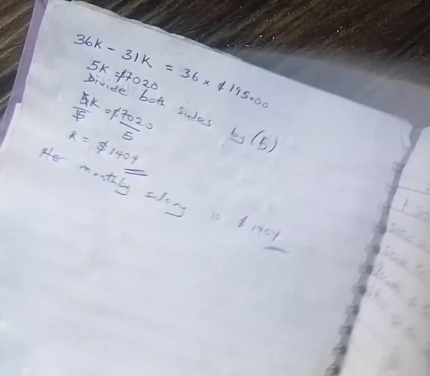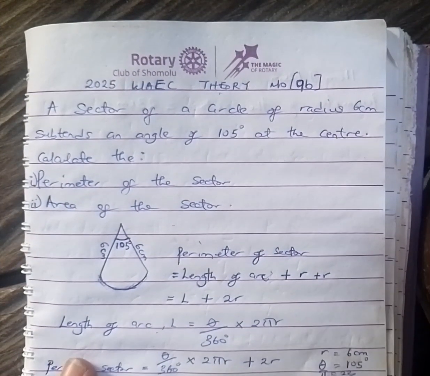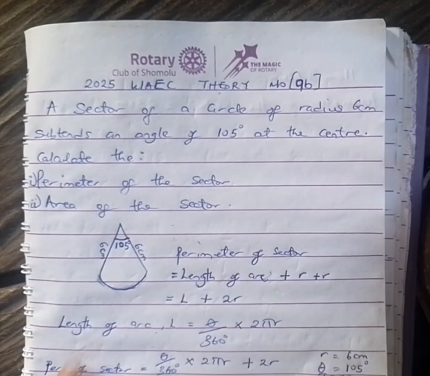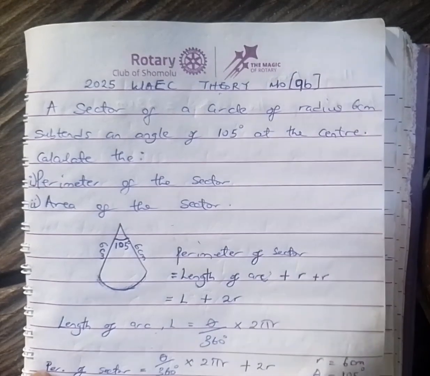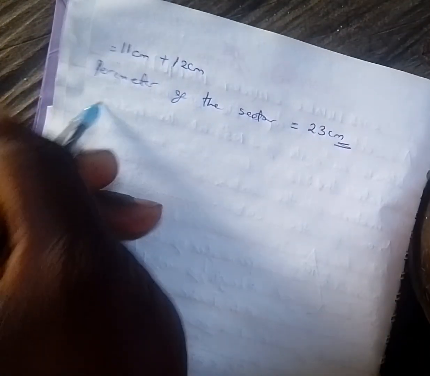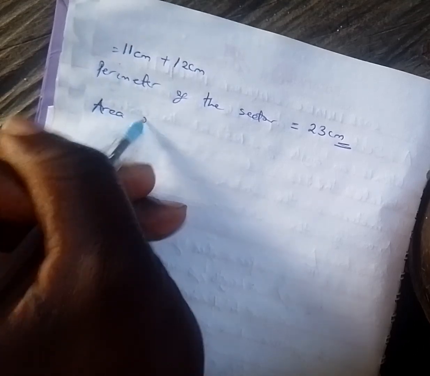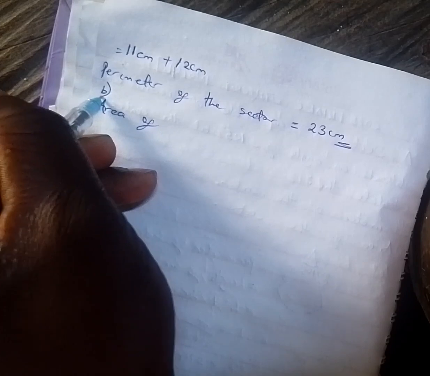All right, so let's attempt the area. We have to find the area of the sector. The formula for area of a sector is simple, because area of a sector is just the area of a fraction of a circle.